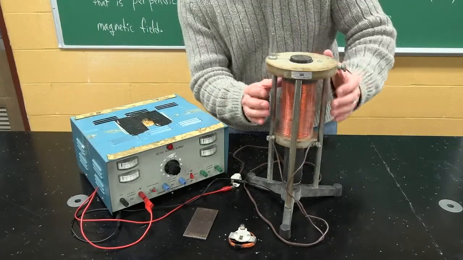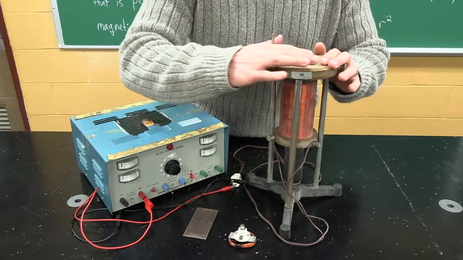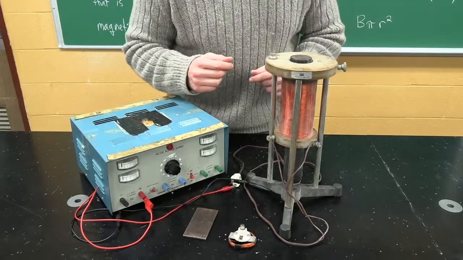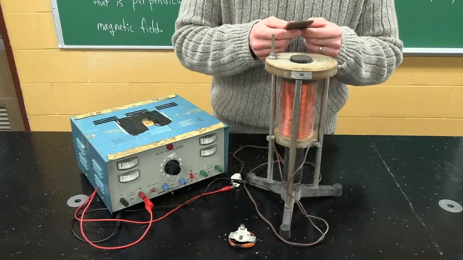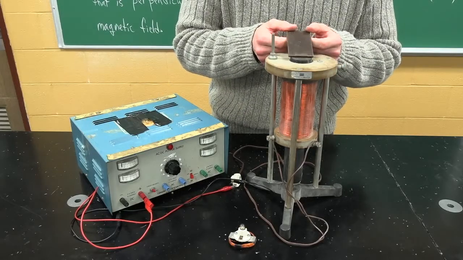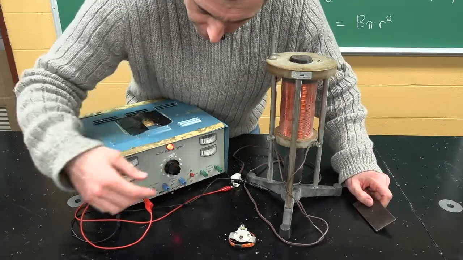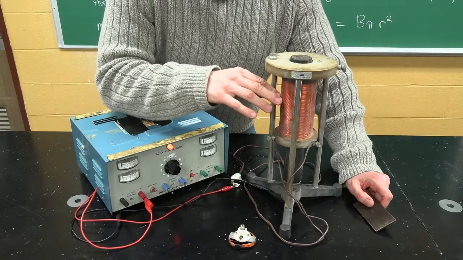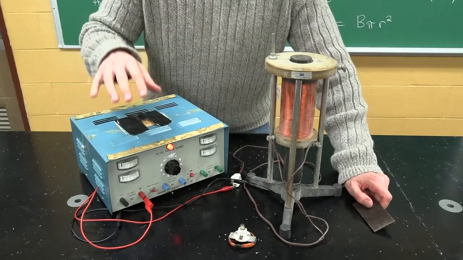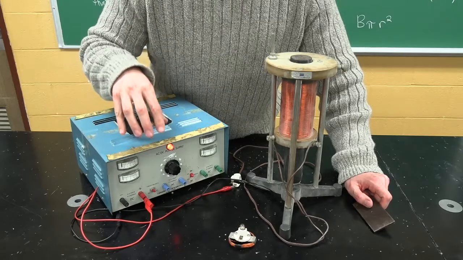So what I have here is a solenoid on a stand. And inside the solenoid, I've got some iron to magnify the magnetic effects. Now, right now, there's no current in the solenoid, so there's no magnetic field generated by the solenoid. What I'm going to do, though, is turn on this power supply and put current into the solenoid. But I want to remind you that this is a DC power supply. That means the current is steady.